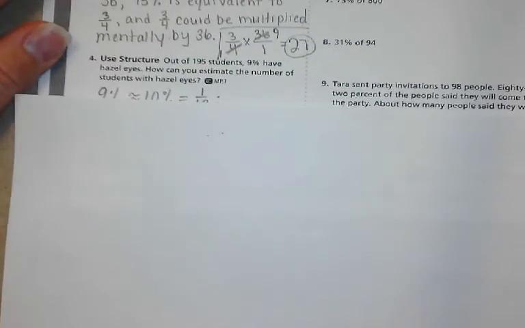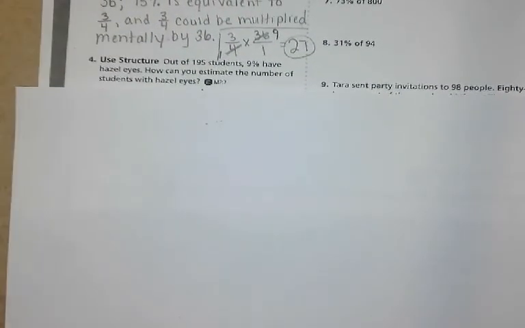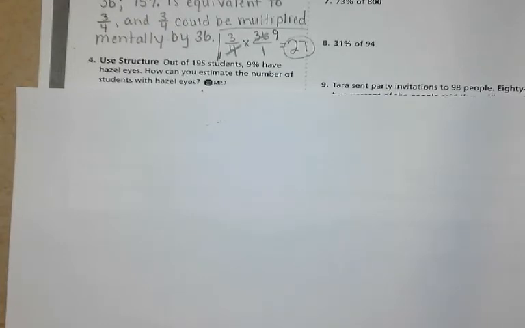Okay, number 4. Out of 195 students, 9% have hazel eyes. How can you estimate the number of students with hazel eyes?